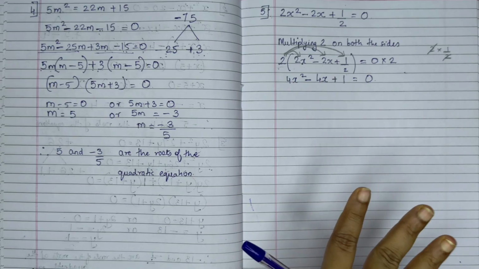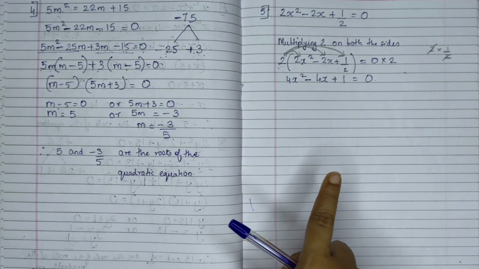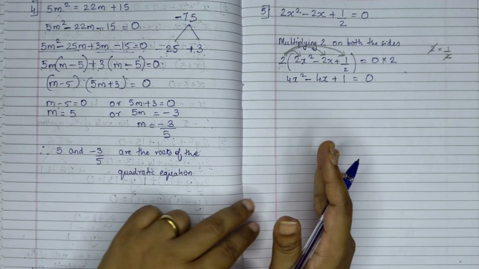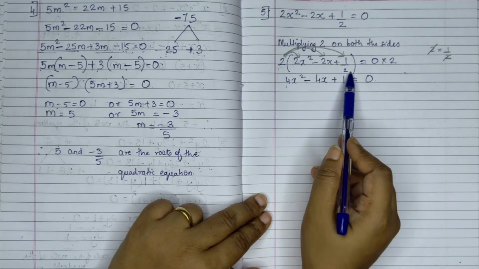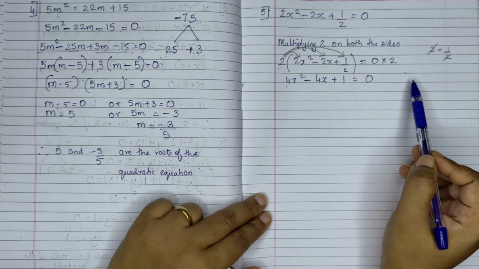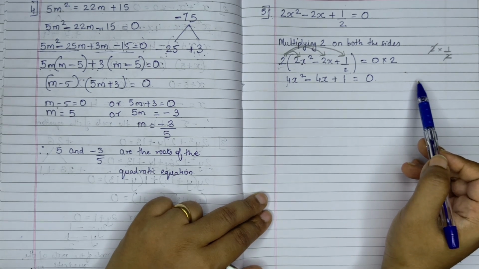Okay, now the same way we can do splitting the middle term. Now see here, 4 ones are 4. Okay, here we will take 4 ones are 4.